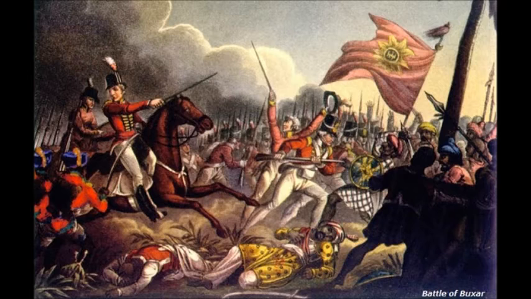So these are mostly the tertiary causes that were responsible for the revolt of 1857. And another thing which you should always remember is that all the causes do not always occur inside the country. Some causes that are responsible also belong to the outer world, that is international events.